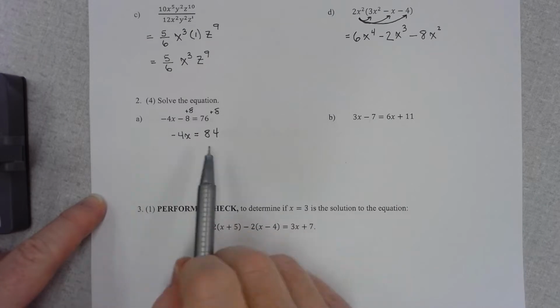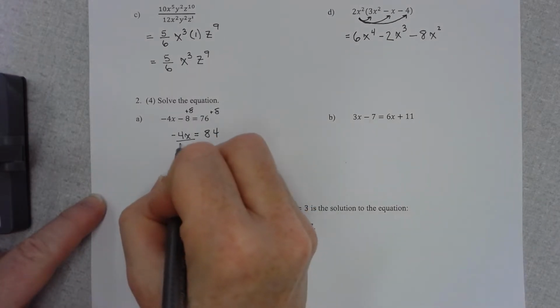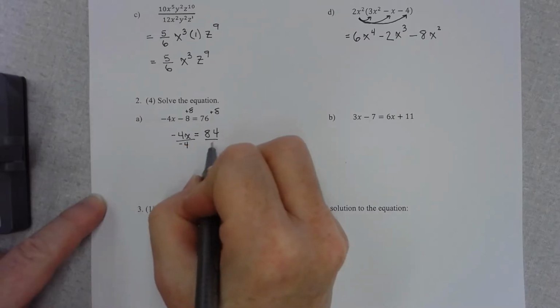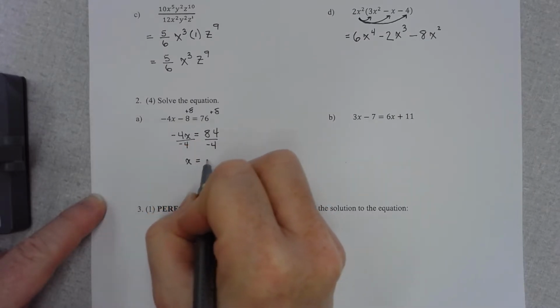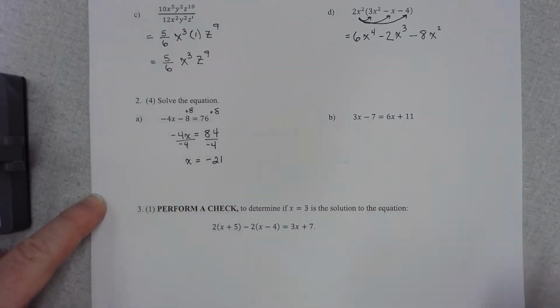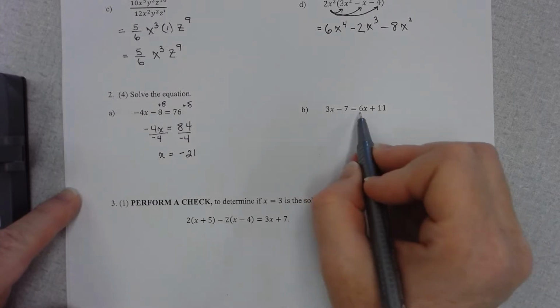Now I want to undo the operation of multiplication. So I'm going to divide both sides by negative 4, and when I do so, I end up with x equals negative 21. So now let's look at one that is a binomial equal to a binomial.